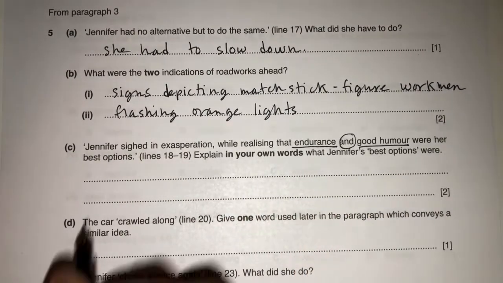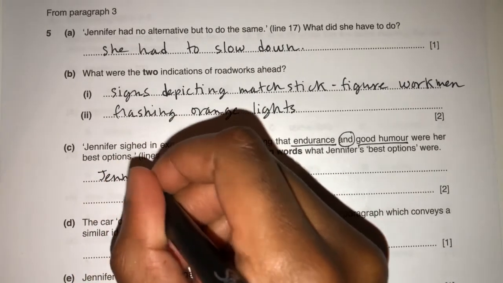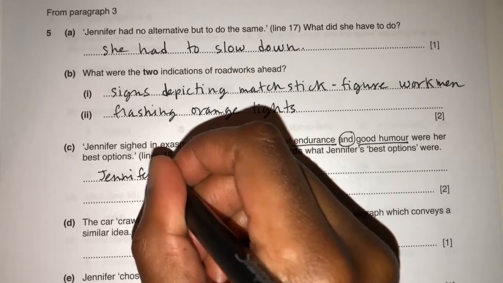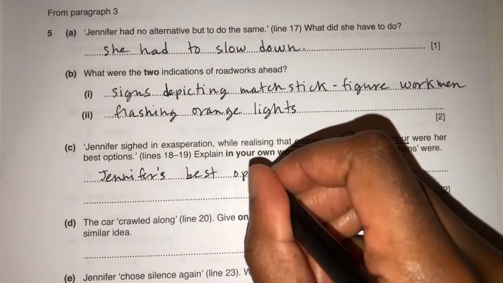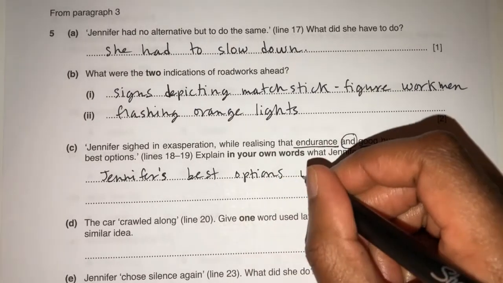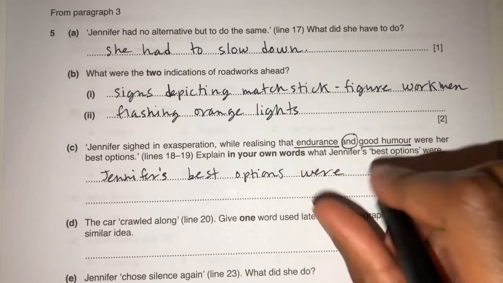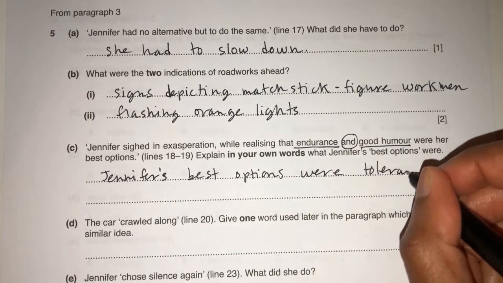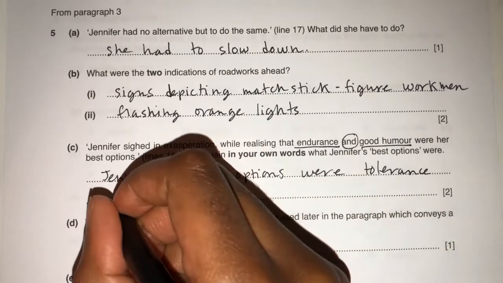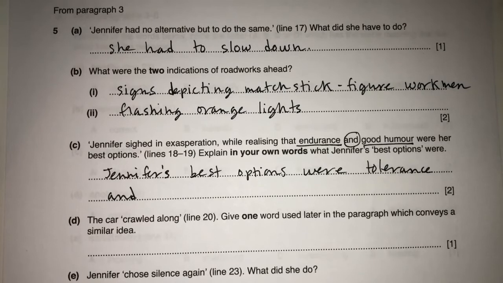So Jennifer's best options were tolerance, right? Endurance, tolerance, and good humor.